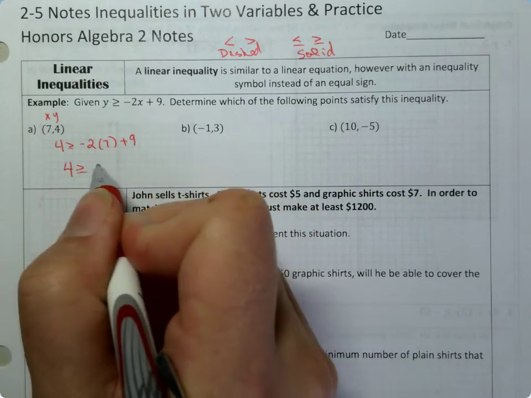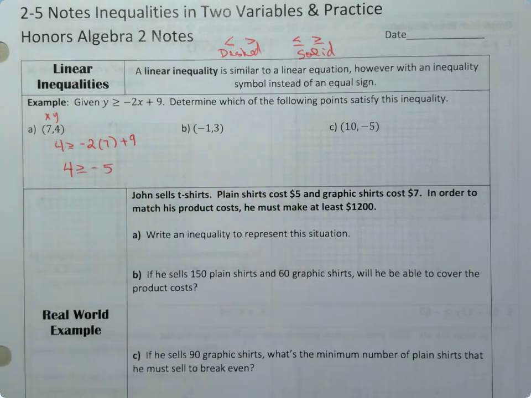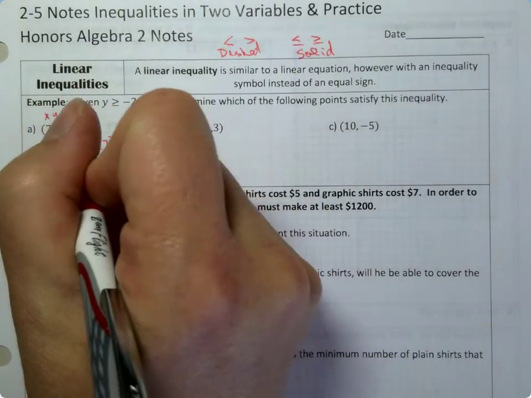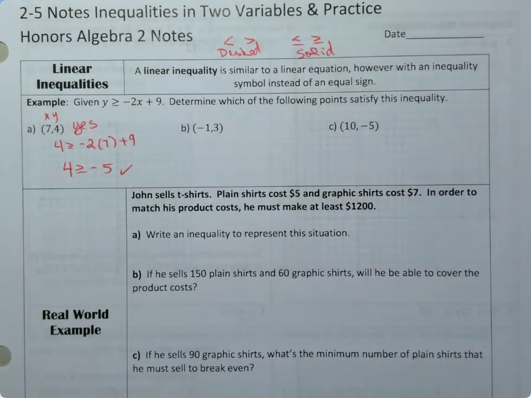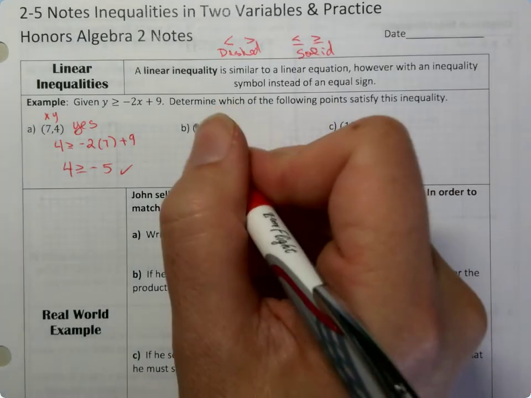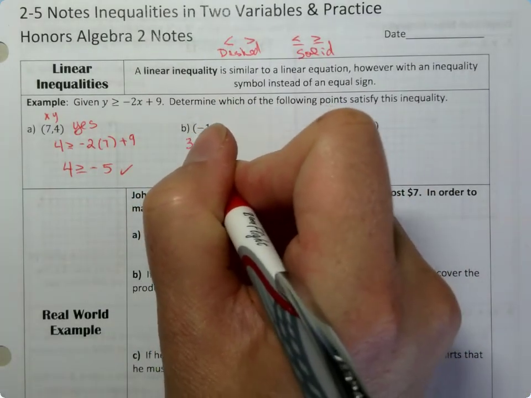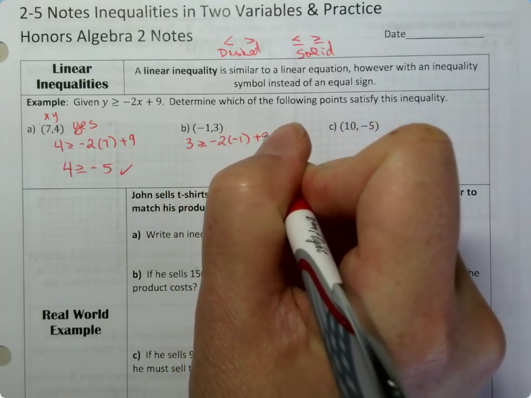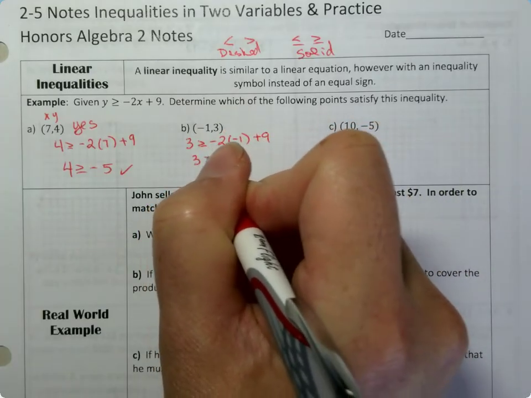We get negative 14 plus 9, which is negative 5. Is 4 greater than or equal to negative 5? Yes. So is this a solution? Absolutely. All right, go ahead and you can work on the next ones. All you're doing is plugging in the x and the y and evaluating it.